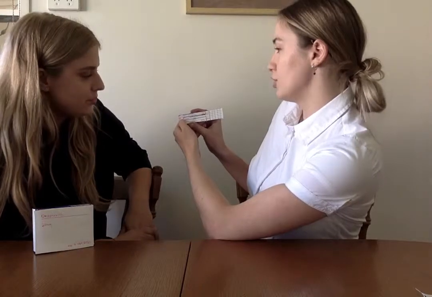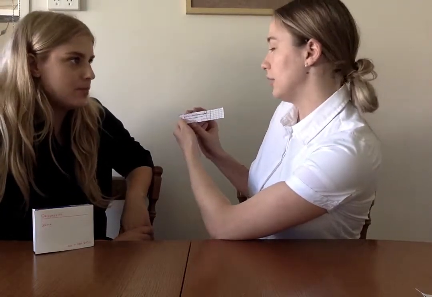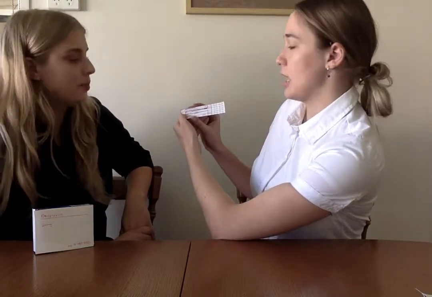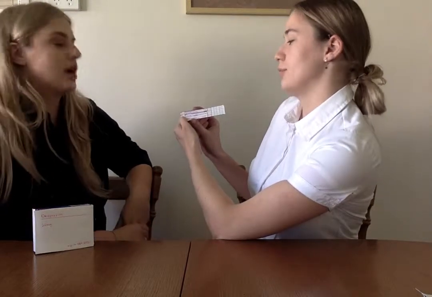The route, so PO stands for per oral, which means they take it orally. There are plenty of other abbreviations, but for this session, because we're only doing oral medication, it's just going to be PO. There are heaps of others, like IV, intravenous, or IM, which is intramuscular. Just PO today.